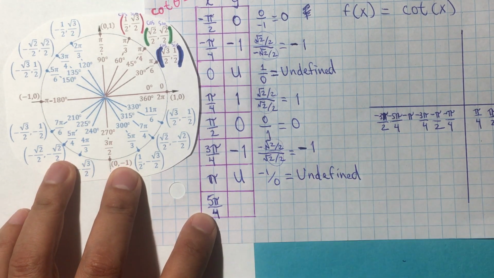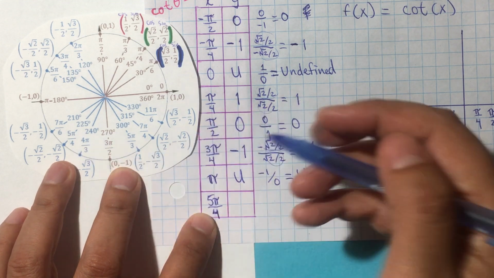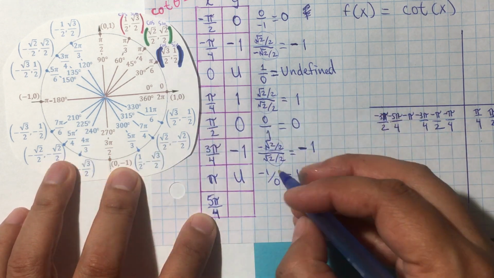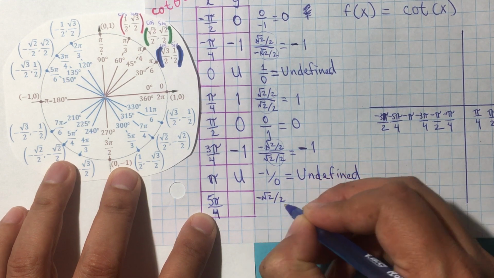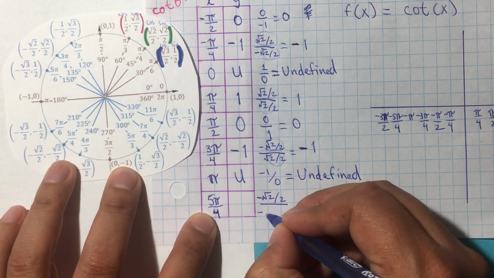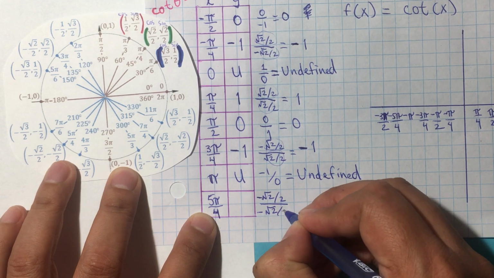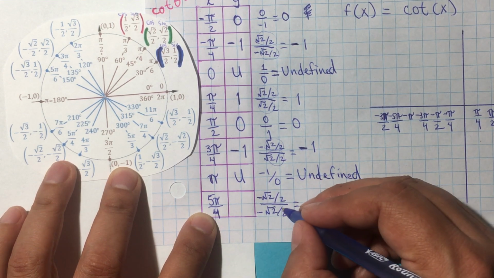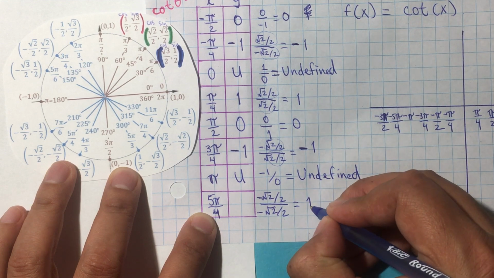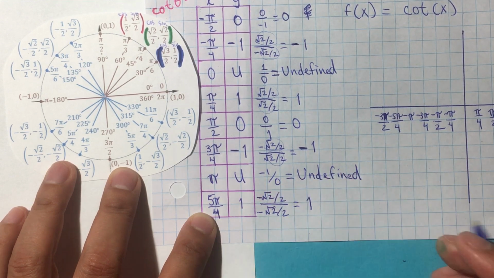And then finally, 5/4 of pi, or 5 pi divided by 4. Both values are negative. So it will be negative square root of 2 over 2 over negative square root of 2 over 2. Negative divided by negative is positive, and the same thing divided by itself is always 1. So the answer is 1.